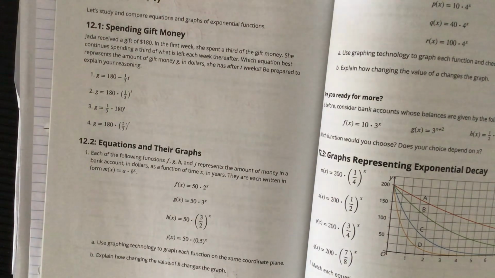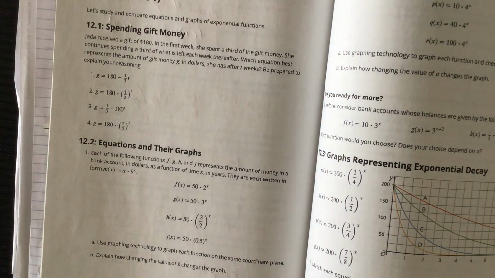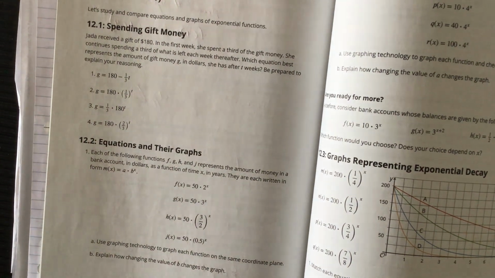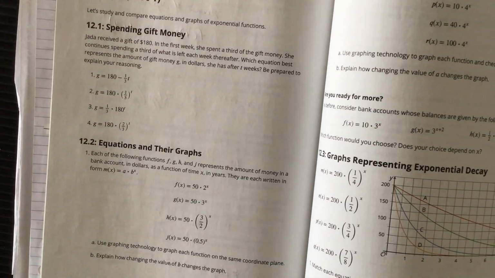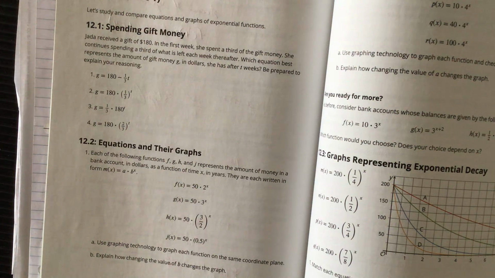So the first question, Mr. Strang, would you read it, please? Jada received a gift of $180. In the first week, she spent a third of the gift money. She continued spending a third of what is left each week thereafter. Which equation best represents the amount of gift money, T, in dollars, after T weeks? Be prepared to explain your reasoning.